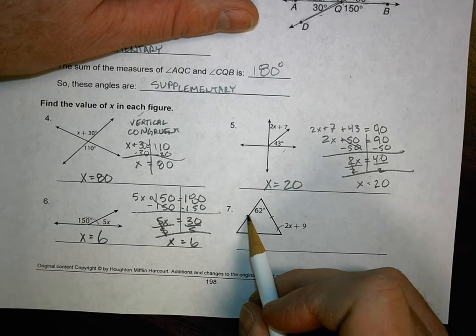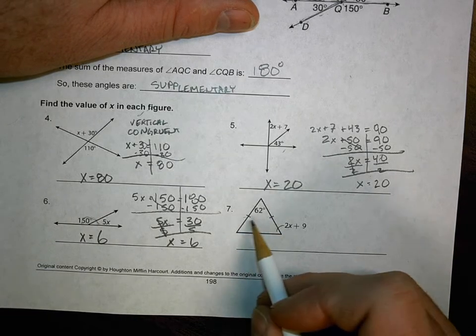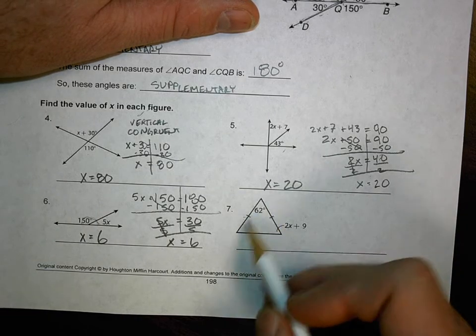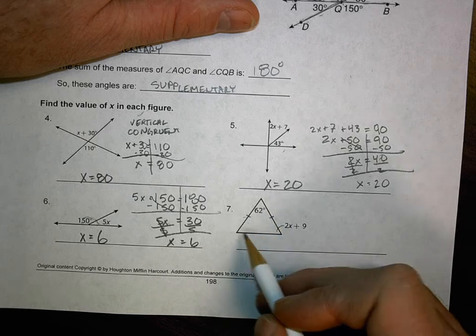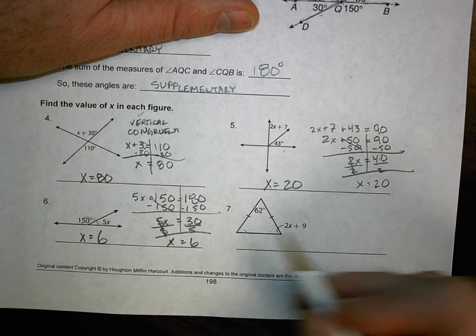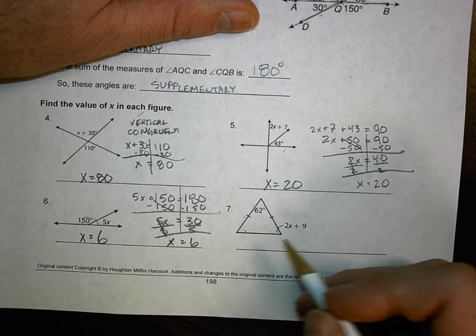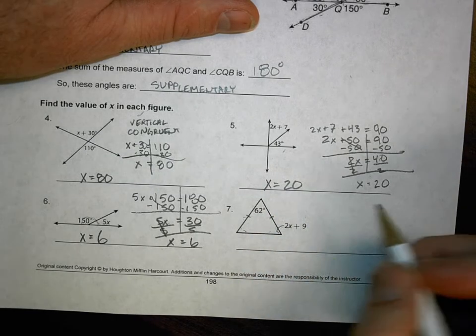Now, this little line here on both of them means the measure is the same, which makes this an isosceles triangle. Since the sides are the same length, both of these angles will be the same. So it's a little tricky, so it's going to take a little bit. But in a triangle, all the angles add to 180 degrees. So now I can put it down.